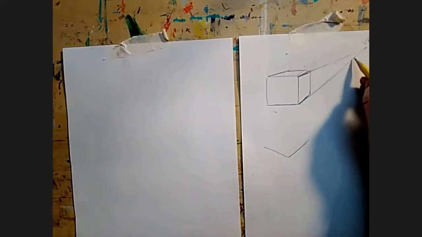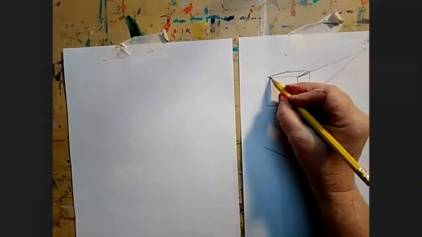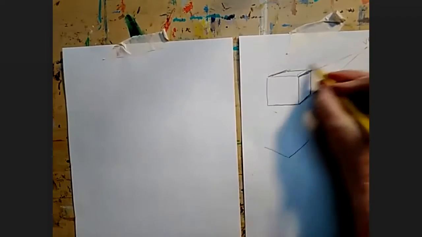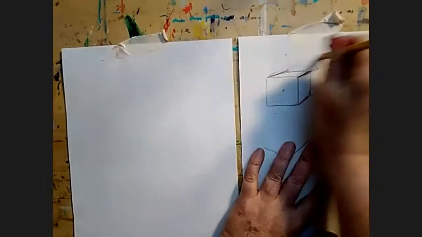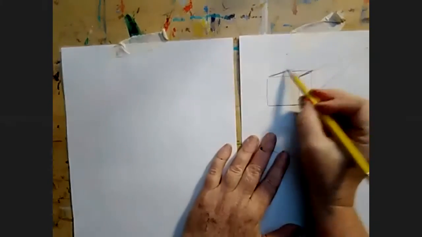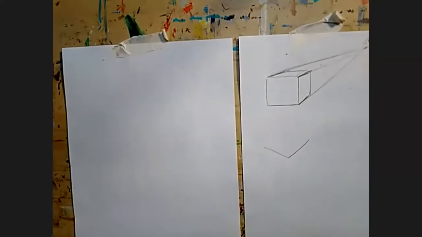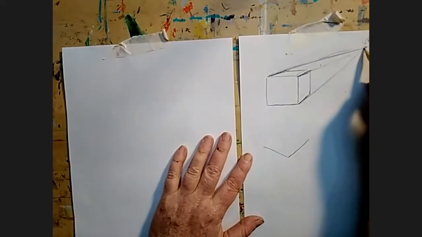And these are going in one direction because this is one side of the cube. These on the top, I think this would go to the same vanishing point, because it's the same direction. Let me check. I have a sketch on that. Yes, indeed. So this also goes to the same.